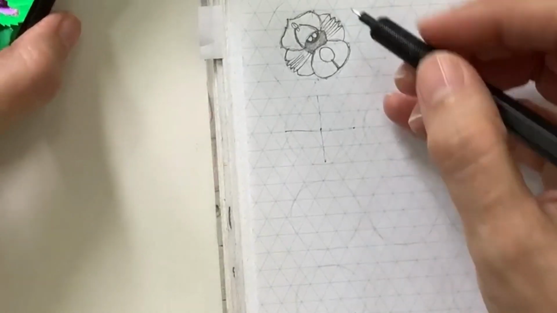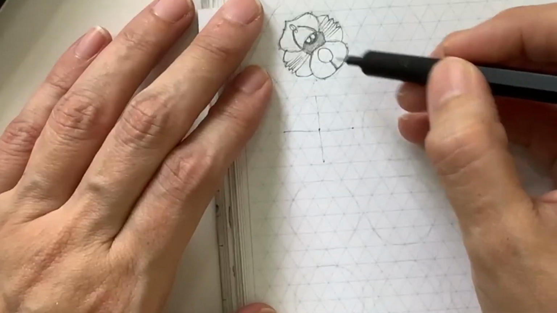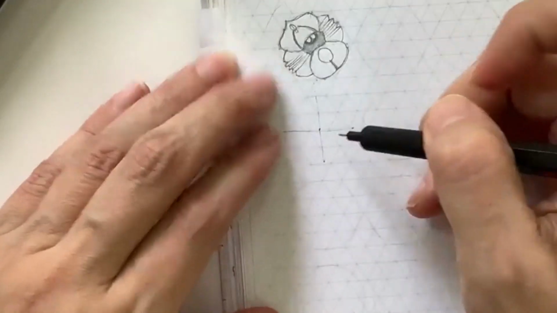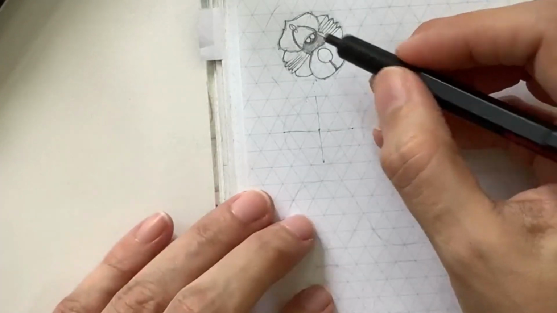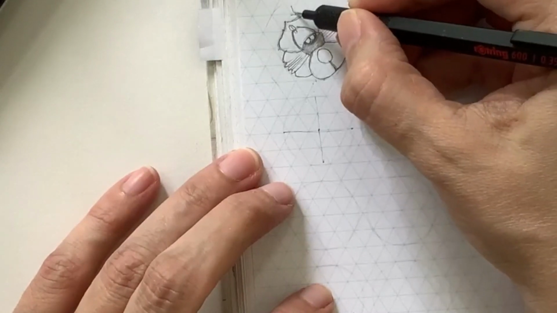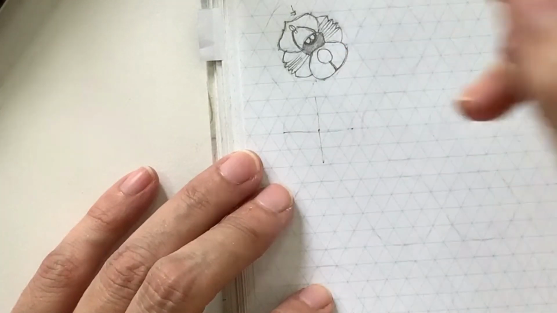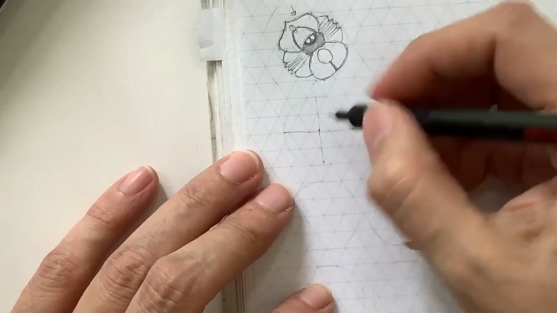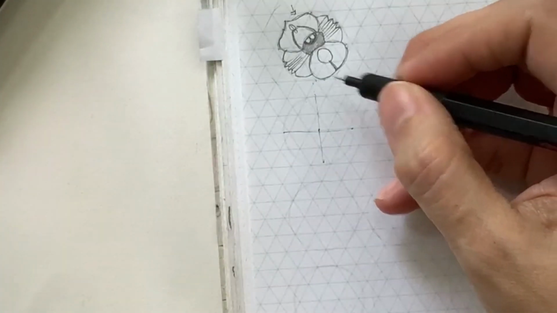And right now what we're going to do is basically take this drawing and use only certain elements to create new flowers. So the first thing that I'm going to do is I selected this petal to work. So I'm going to repeat this petal 4 times. I divided this into 4 because it's a 4-petal flower.